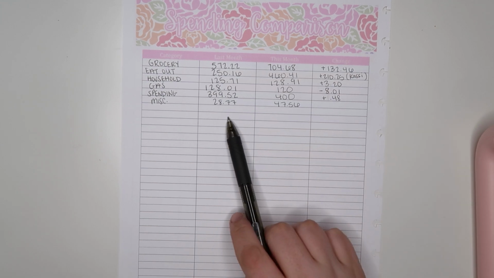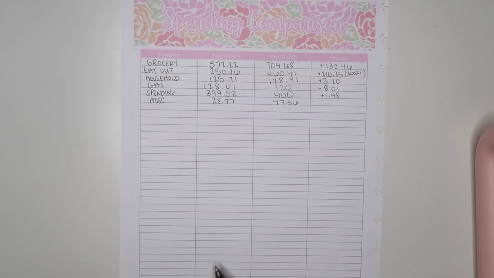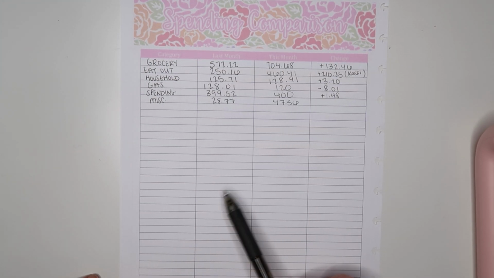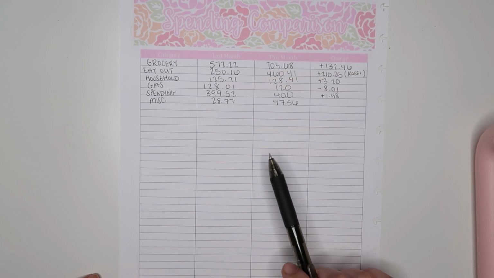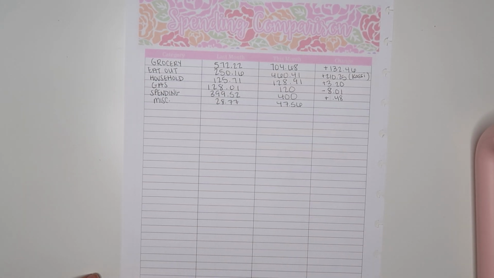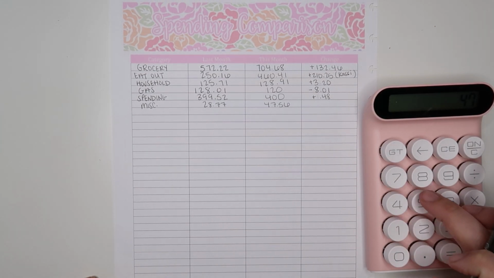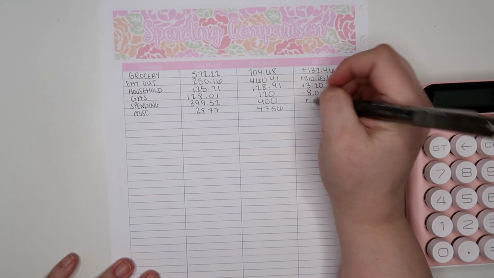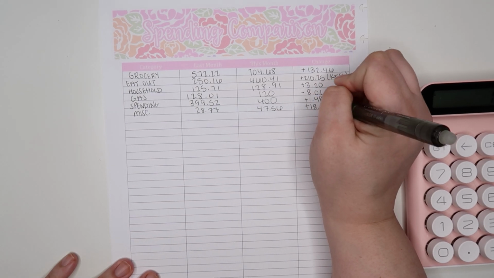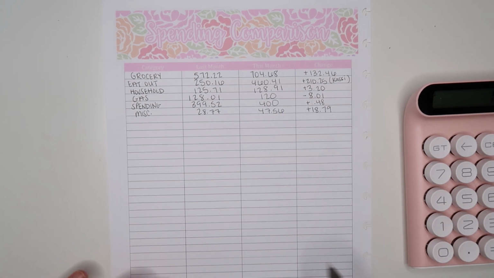All right, and then miscellaneous, you can see here that, yes, we spent more in February than we did in January, but still significantly less than the $100 that I've been budgeting. So I could maybe tweak this budget a little bit and probably knock it down to $50. If I want to keep it at $100 just for that wiggle room, that would be fine as well. But overall for miscellaneous, we spent $18.79 more in February than we did in January.